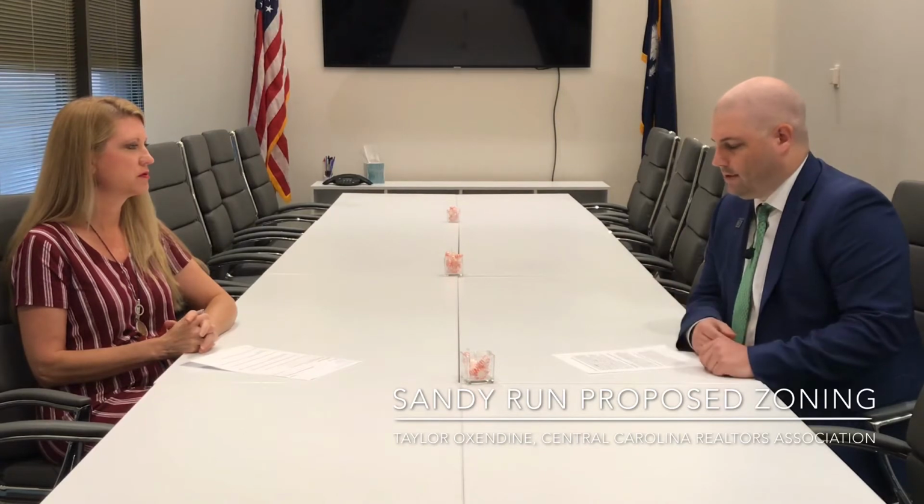And so the purpose of the ordinance was really to keep Sandy Run rural and protect that rural character. Yeah, as the Sandy Run area becomes more developed, there have been concerns about wanting to preserve that rural look that not only Sandy Run but all South Carolina has.